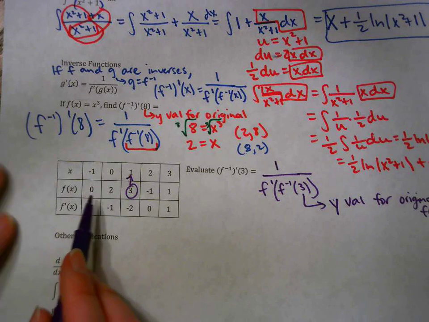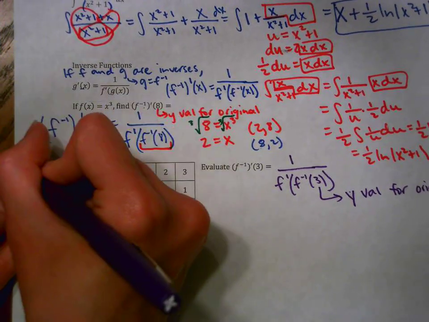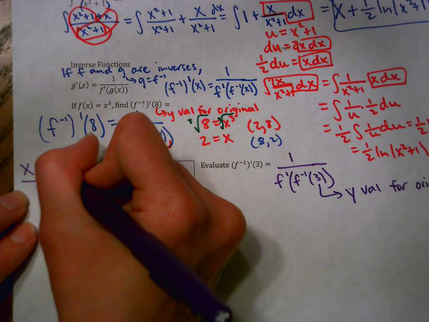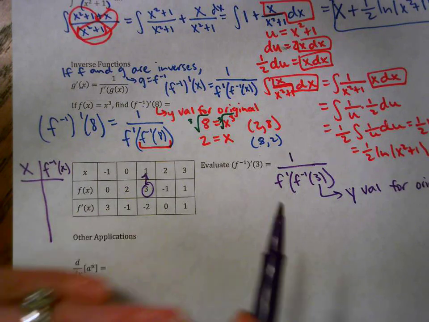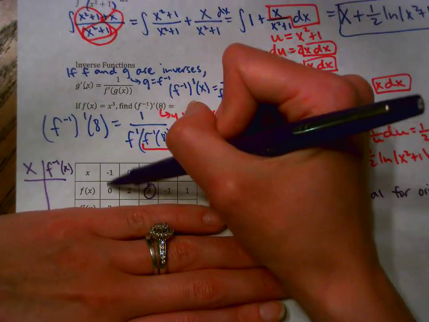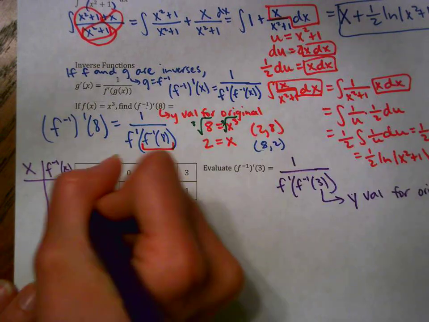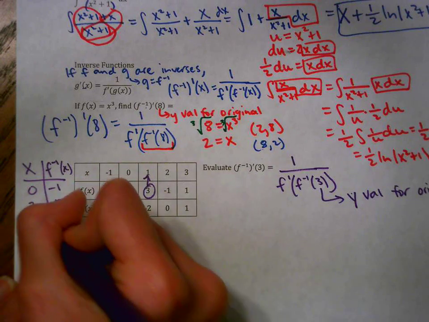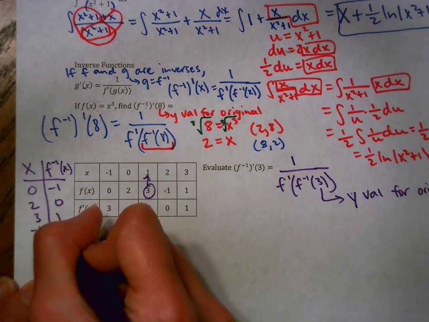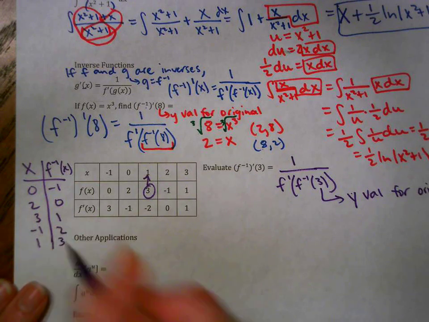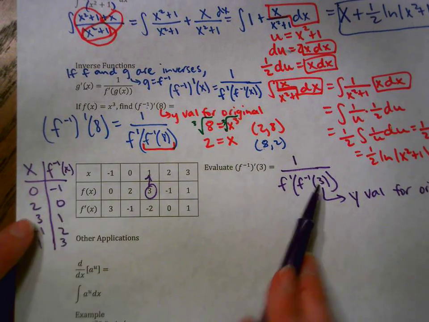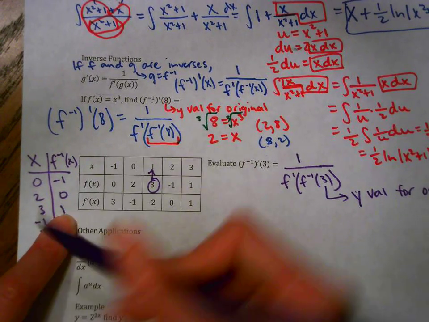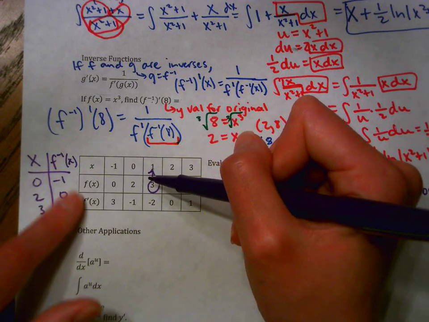So what also might help on these tables, if it's this type of problem, is to go over to the side and create an inverse table, because we don't have f negative 1 on here. So how do you create an inverse table? Well, you don't need the derivative, and you just switch all these x, y values. So x is 0, inverse is -1, x is 2, inverse is 0, x is 3, inverse is 1, x is -1, inverse is 2, x is 1, inverse is 3. So now we want the inverse of 3. Now that we've switched it, you go to x value 3, the inverse value is 1. It's just the same thing we did here, but if this makes more sense, go ahead and do that.